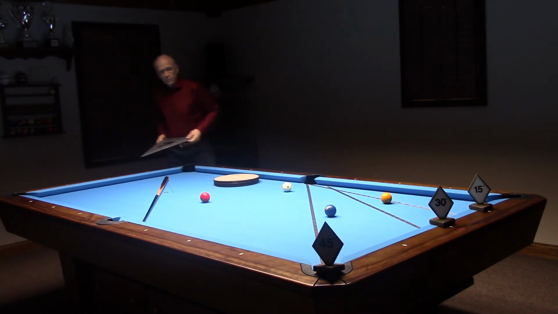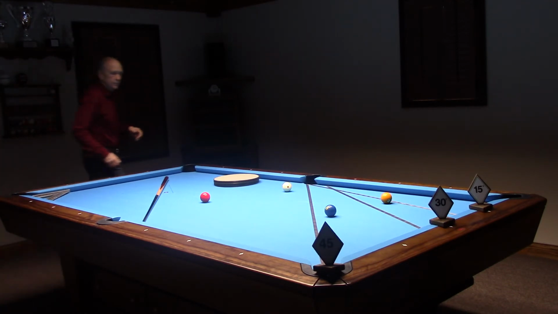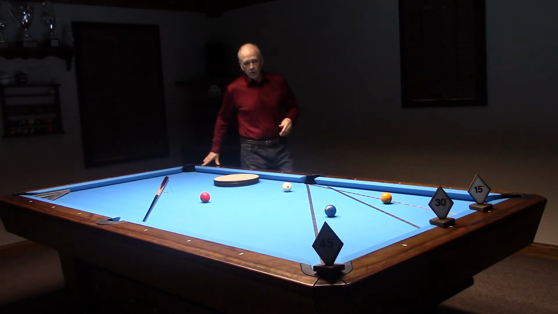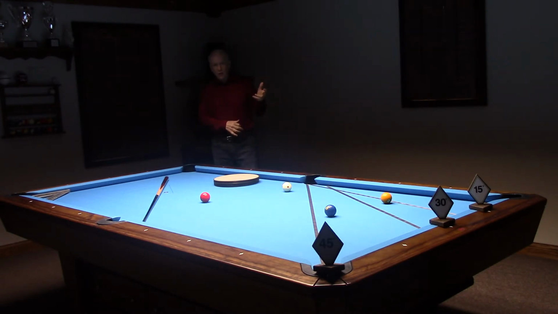The cue ball object ball relationship again for the blue ball is a 15-degree relationship to this corner pocket. So that would be left cue ball edge to object ball A.